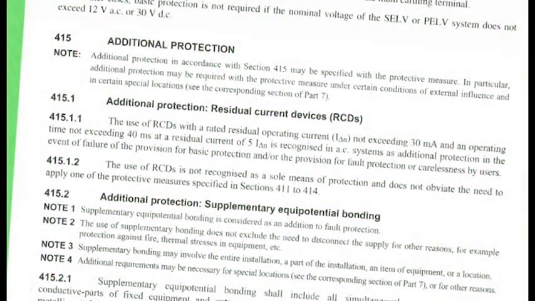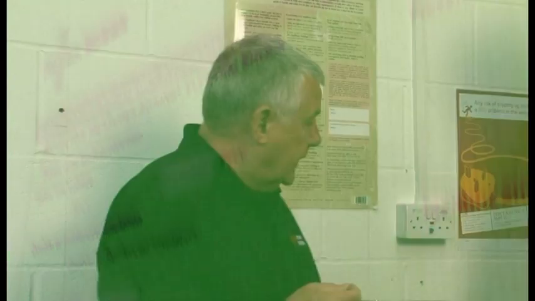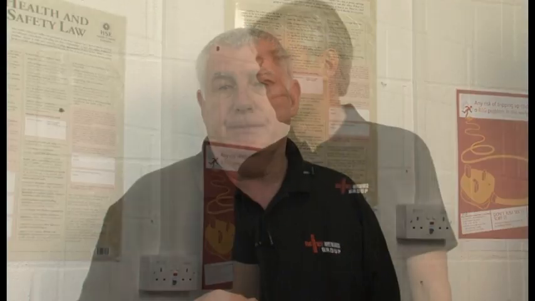It is intended as additional protection in the event of failure of the provision for basic protection and/or the provision for fault protection, or carelessness by users. It's specified many times in Part 7 and some other parts, but it always refers you back to the detailed requirements in Section 415. The inspector will need to verify that the RCD protection specified in the design is appropriate for both the type and construction of the installation and its intended use.